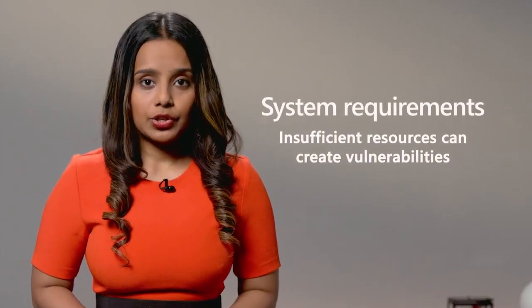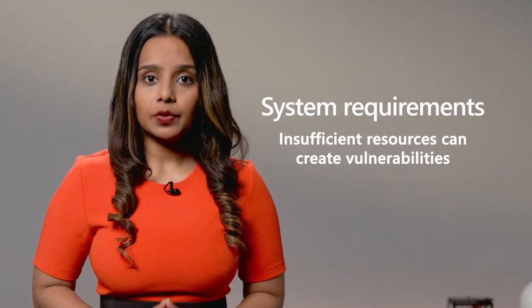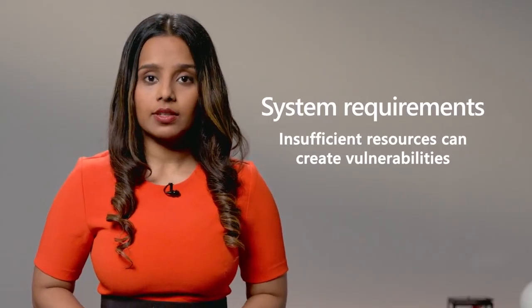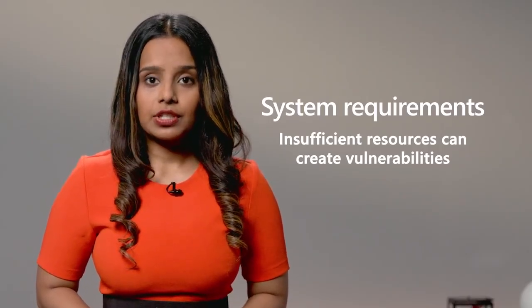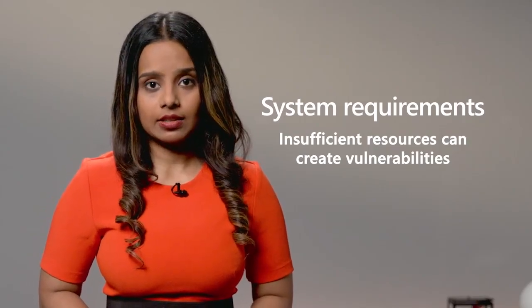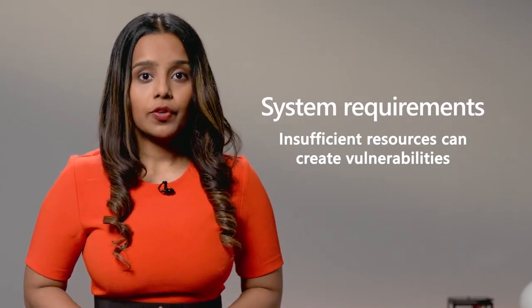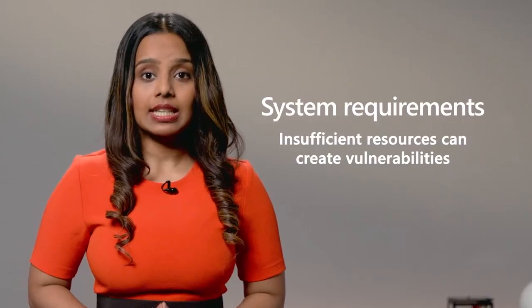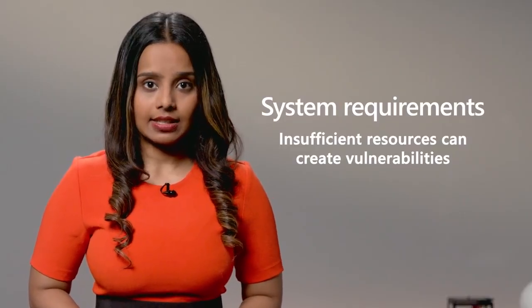You'll also want to ensure that your system meets the software's minimum requirements before installation. Insufficient resources can lead to software instability and potential vulnerabilities. Recall that overflowing a computer's buffers is an established means of gaining illicit access.